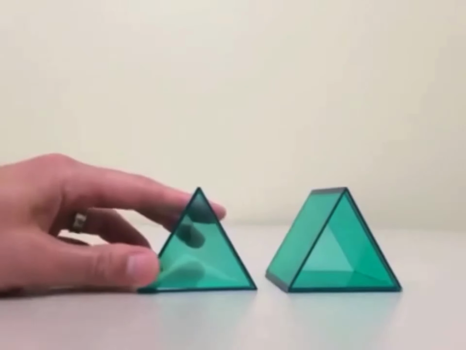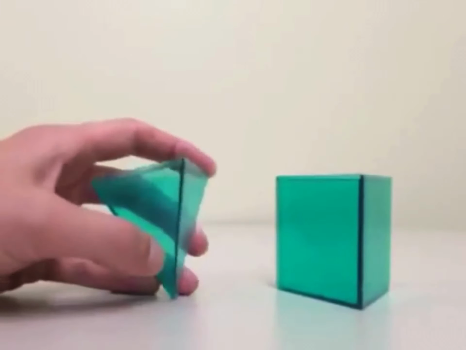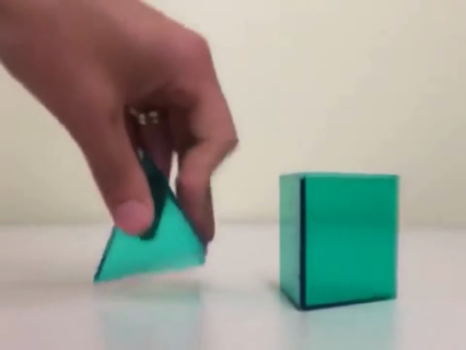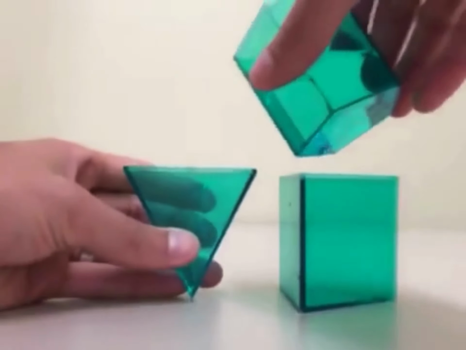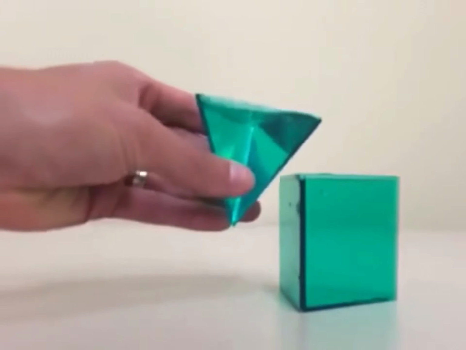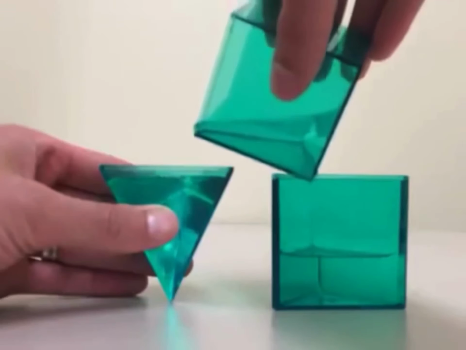This time it's a triangular prism. So you can see they both have bases that are triangles. Those are congruent triangles, and the heights of these two things are the same. That's key for this little experiment. So how many pyramids full of water do you think it's going to take to fill up that triangular prism? Let's find out.